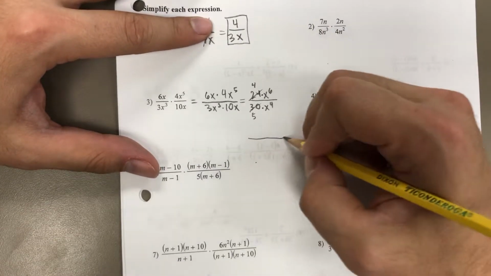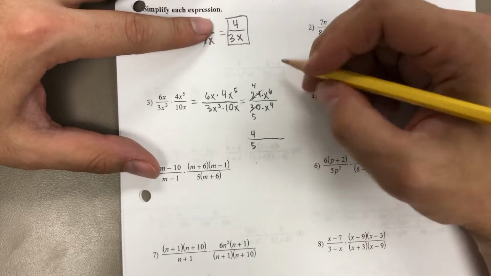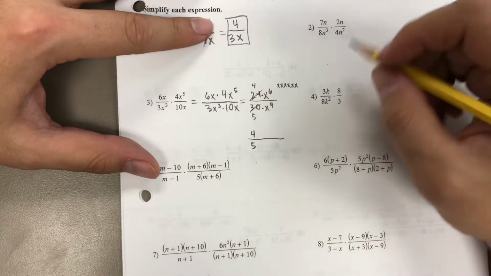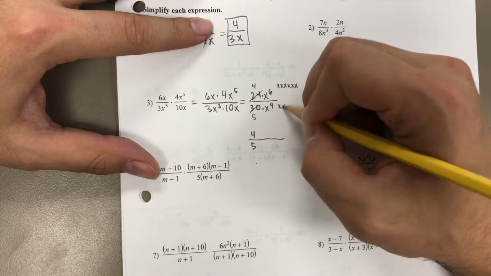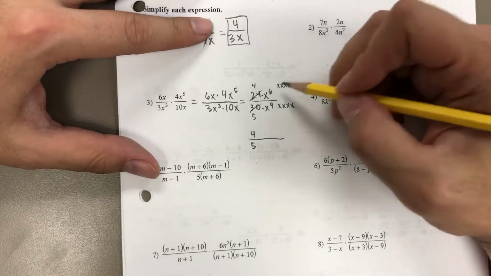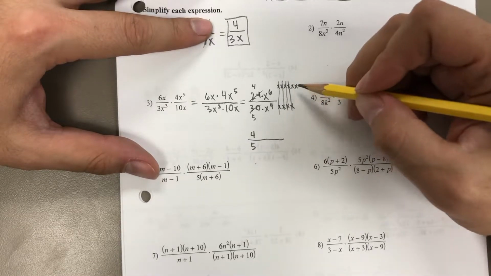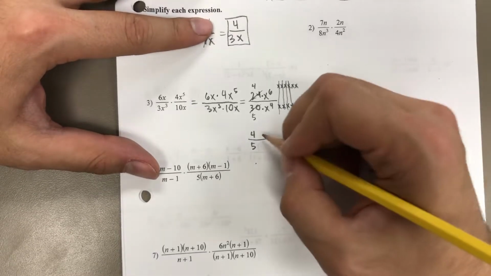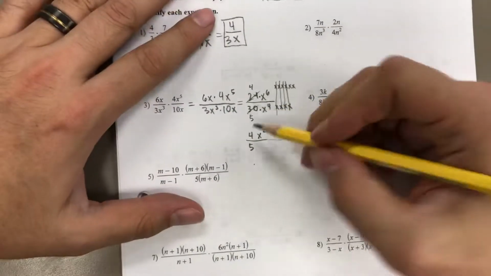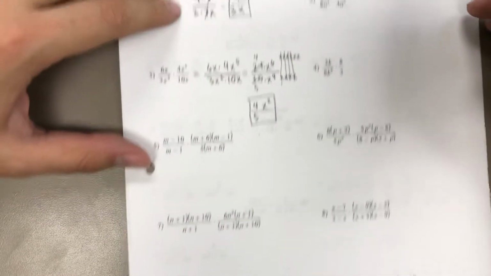Okay, so right now my fraction looks like this: 4 in the top, 5 in the bottom. Now let's check out the x values. So x to the 6th is x times x times x times x times x times x, so 6 x's multiplying together. X to the 4th is x times x times x times x. So how many total x's can we cancel in the top and the bottom? Well, we can cancel out 1, 2, 3, 4 of them, and we're left with 2 in the top. So all said and done, we're going to be left with x squared in the numerator. That's our finished simplified expression, 4x squared over 5.